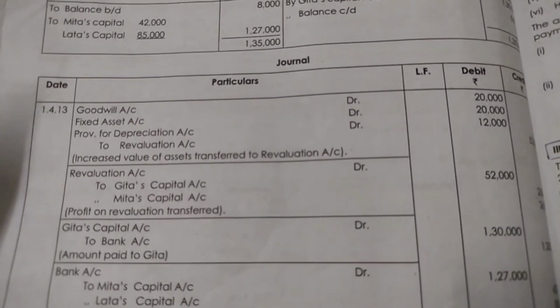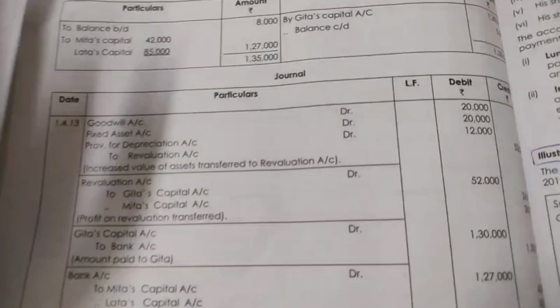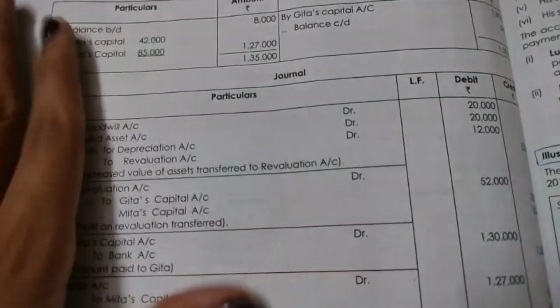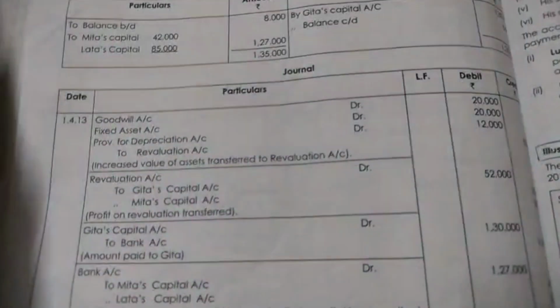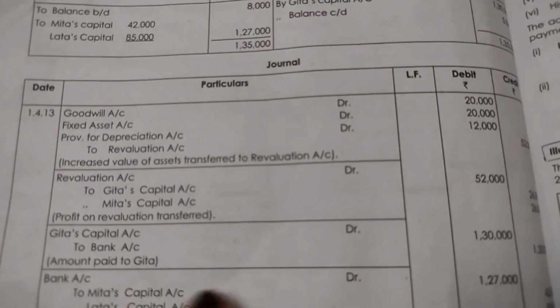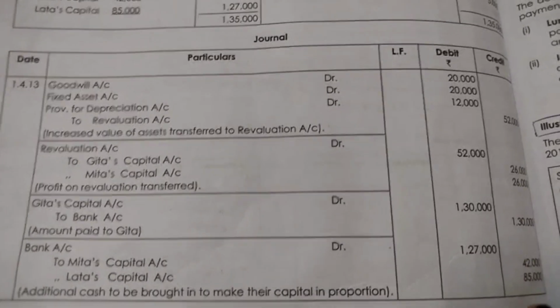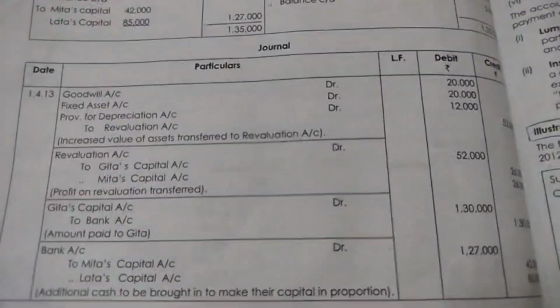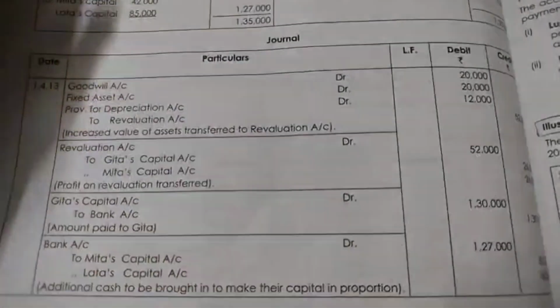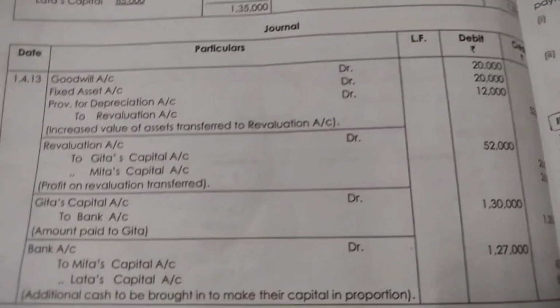Next comes what? The additional cash which has to be brought into the firm by Mita and Lata, that also has to be shown in a journal entry. So bank account debit, to Mita's capital account, to Lata's capital account: 1,27,000, 42,000, 85,000. The same thing which we did here. Okay, so these are the 4 journal entries which the study material has provided. Next we are going to prepare the balance sheet.